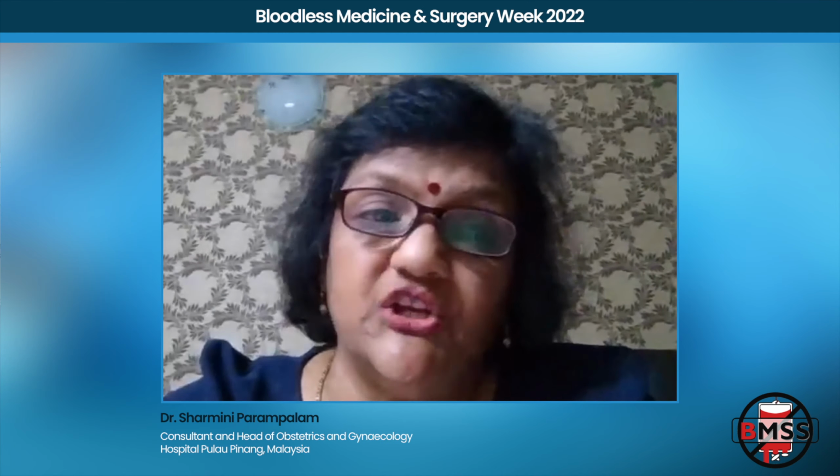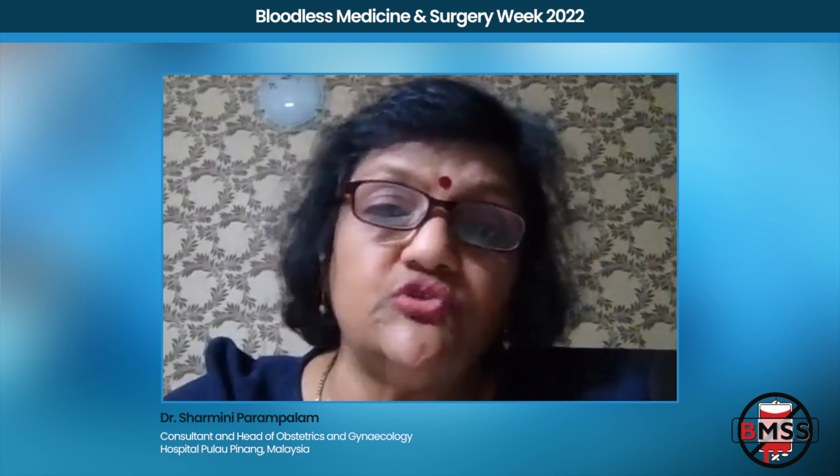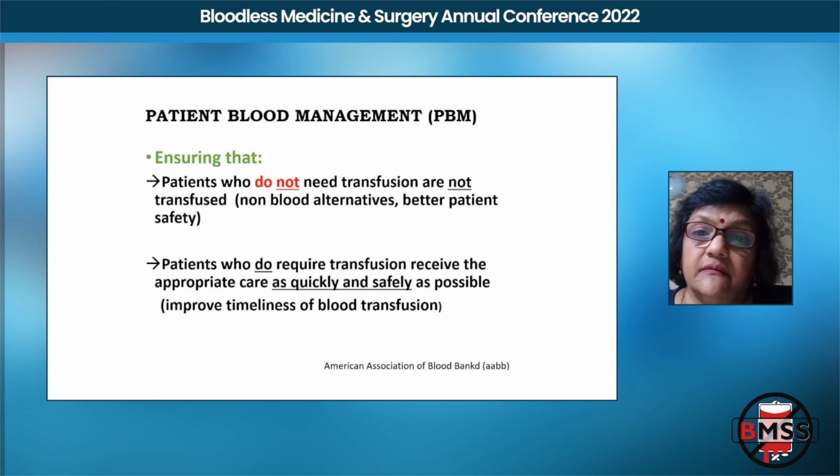In patient blood management, we do not need to transfuse patients who do not need blood urgently. However, those who require transfusion should receive the minimum amount of blood that will keep them safe, and it should be given quickly.